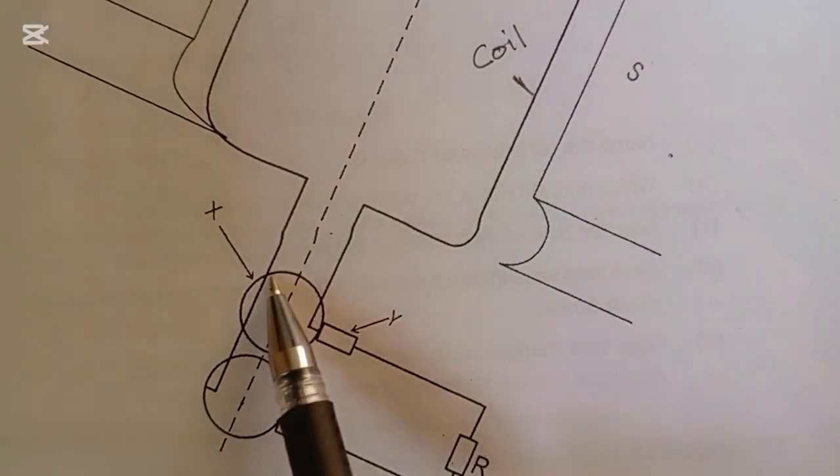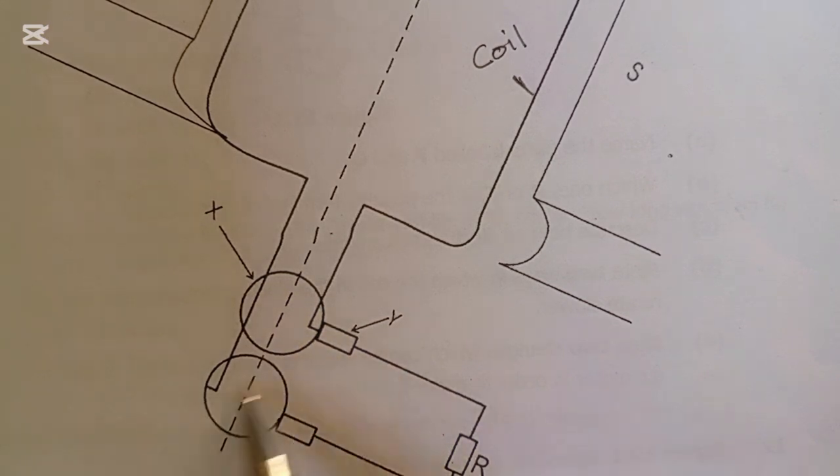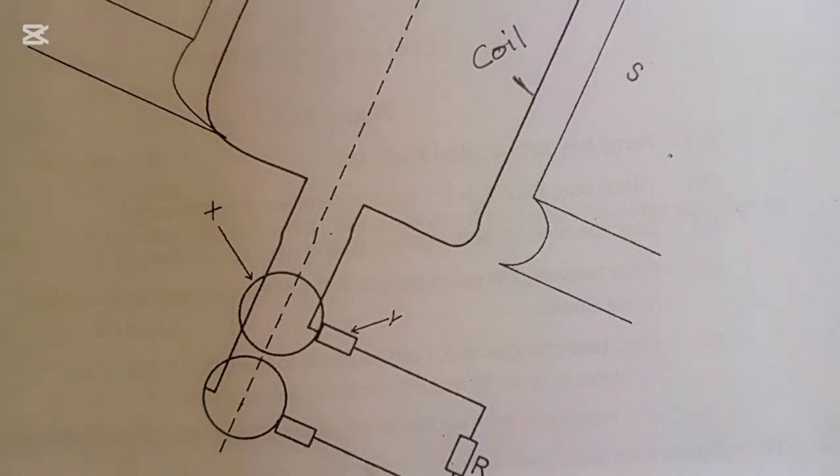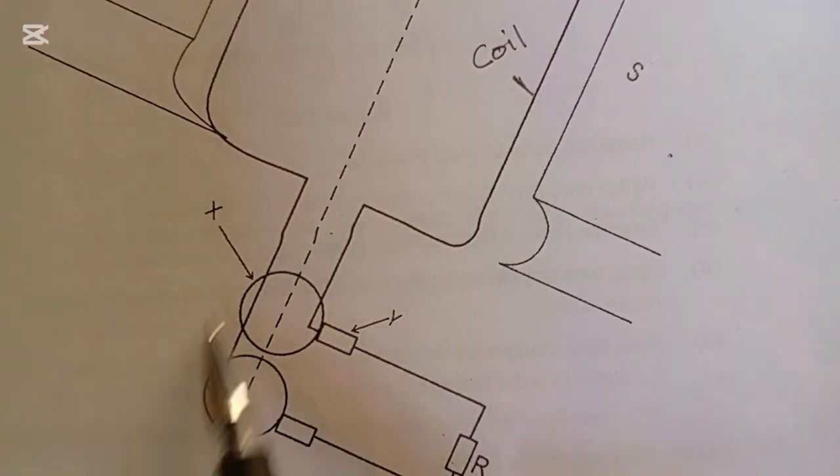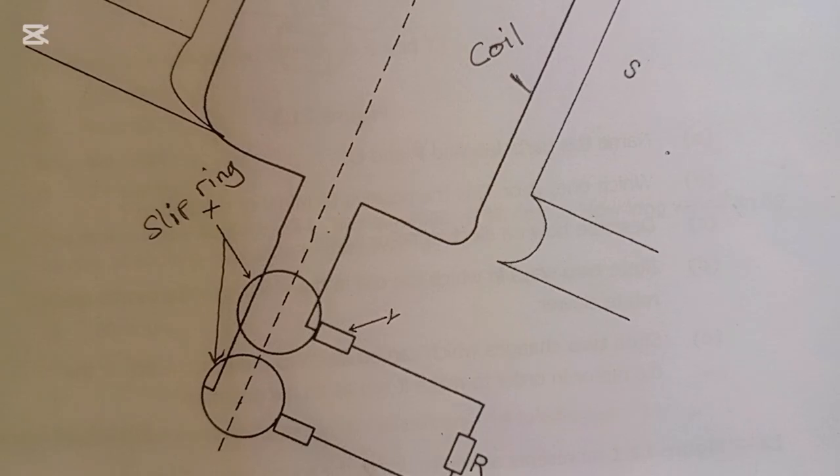And then we have X, this and this. We call this a slip ring. This is a slip ring and this is a slip ring. We have Y. Y is a carbon brush.